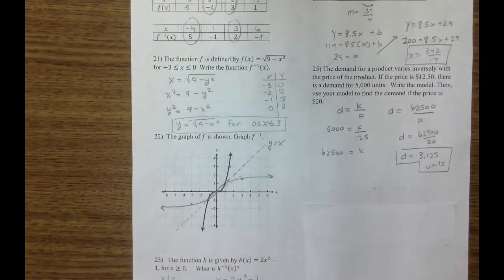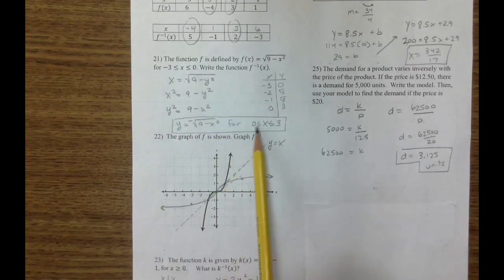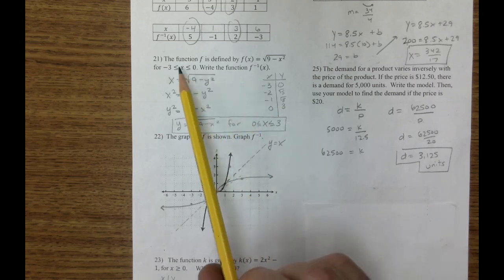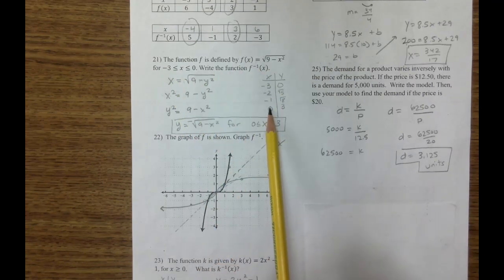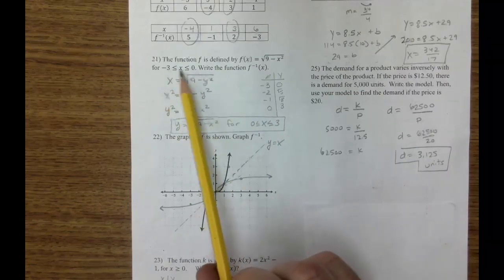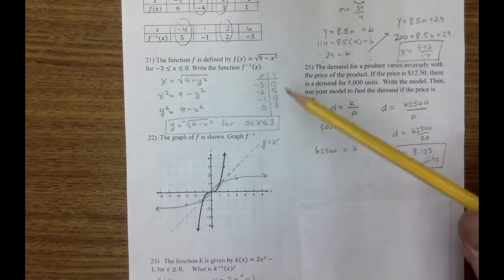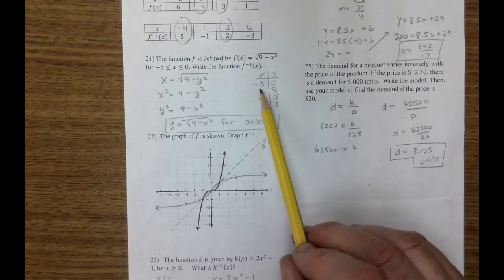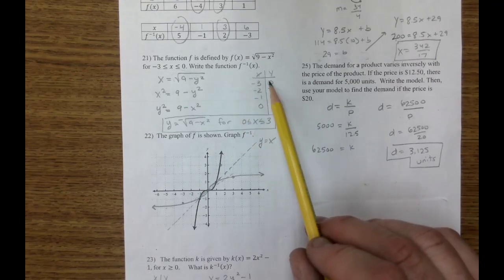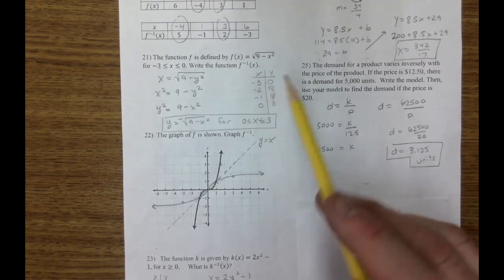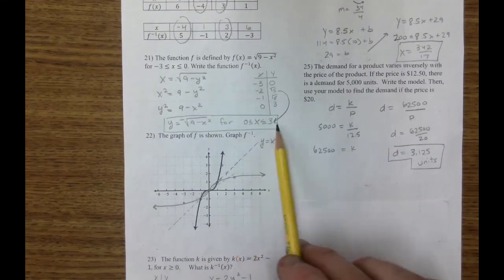Another problem on 21, same type of problem. Inverse is easy to find, but the range is a little tricky. Look at this domain for the function: -3, -2, -1, 0. If I flip it around, now this domain goes over here, and this is now the new domain of this function. So the outputs here are now the inputs, so those go down here for the range. It's only graphs from there.